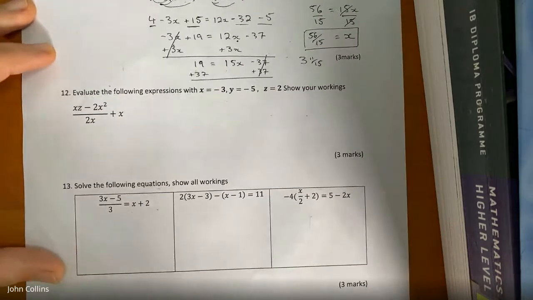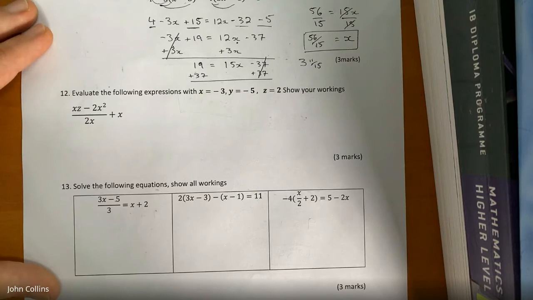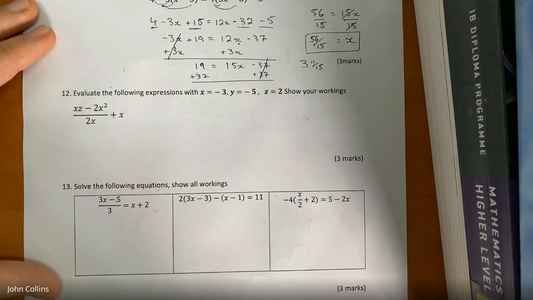All right, so question 12. Hopefully some of you did question 12. Type your answer in the chat if you did.